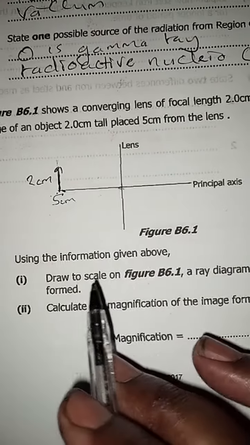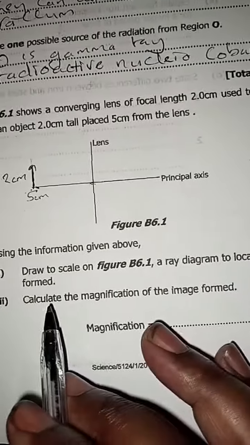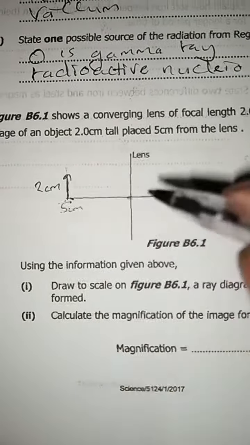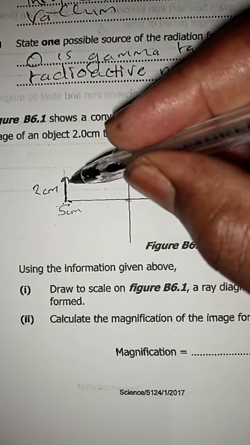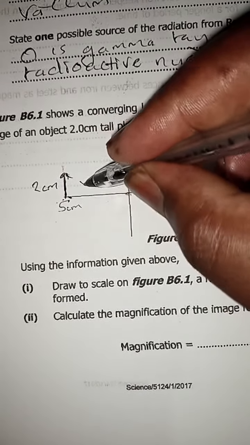Now we're going to use this information. They're saying draw a scale ray diagram to locate the image formed. So you're going to use your ruler straight. Make sure that it passes through the normal.